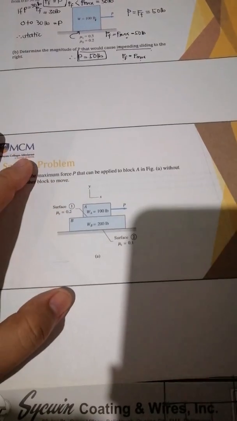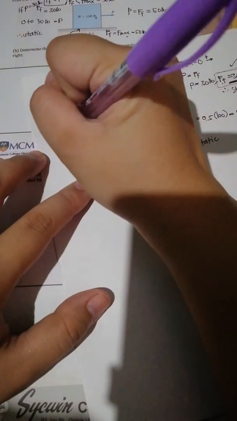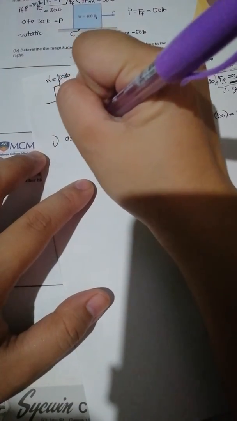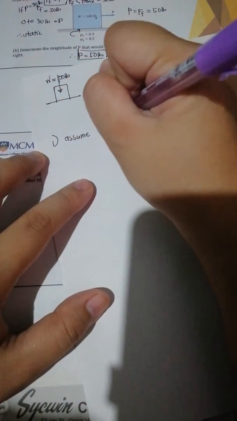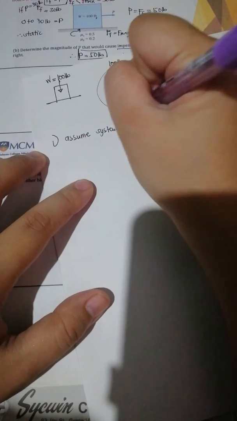Before we proceed to the next problem, this is the concept. This is how you analyze whether the body is in the static case, impending case, or dynamic case. First, you have to assume that the system is in equilibrium.